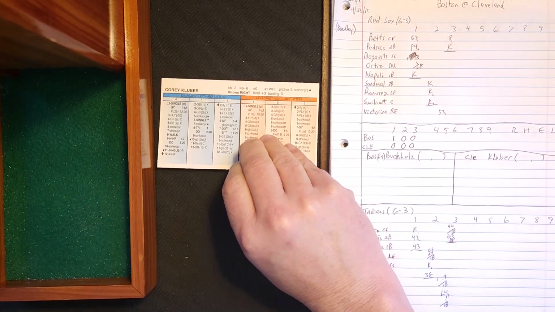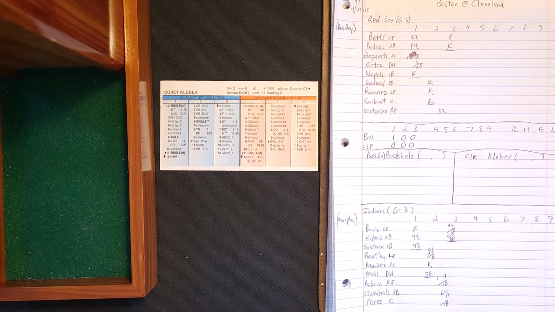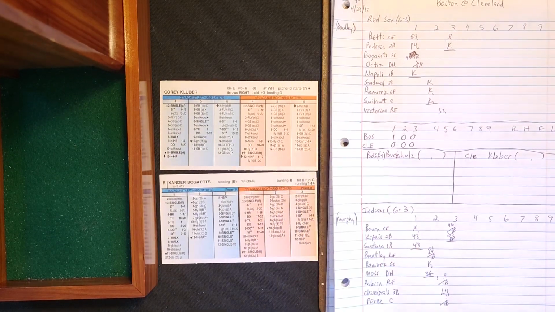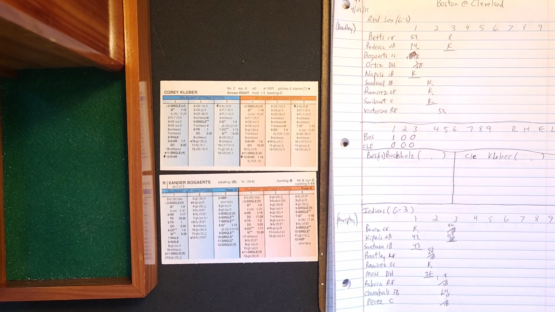Corey Kluber a little frustrated, hoping to get some runs, and it didn't happen. But he'll come back out and face Xander Bogaerts to start things off. Bogaerts singled and scored the only run of the game. First trip up.